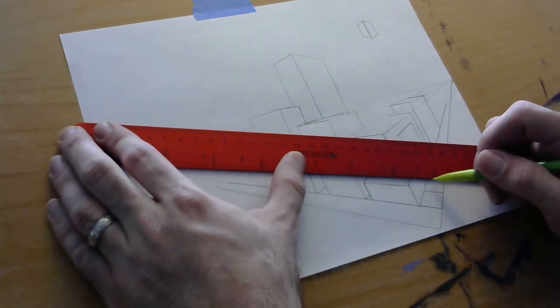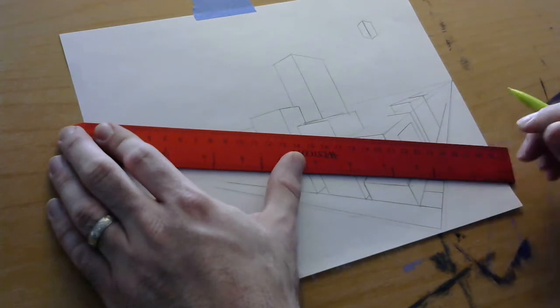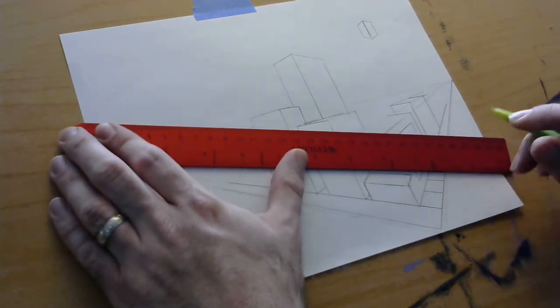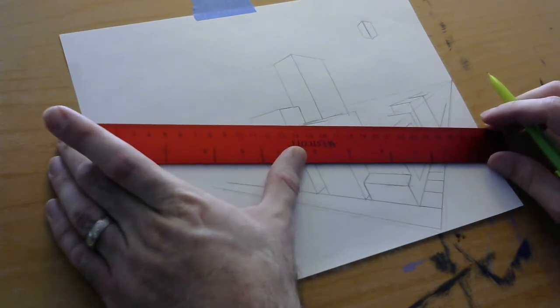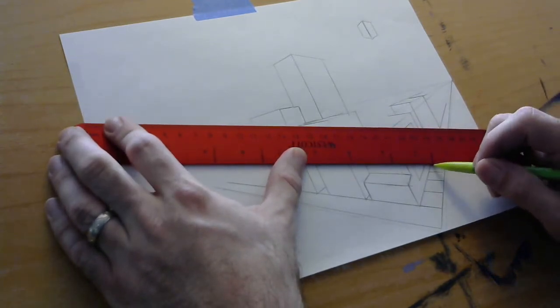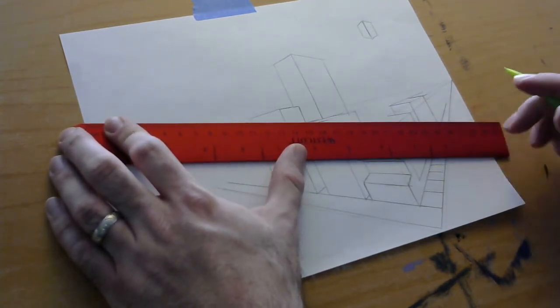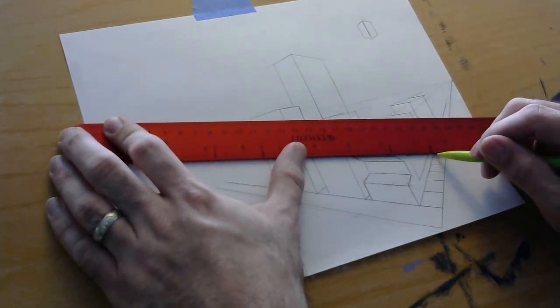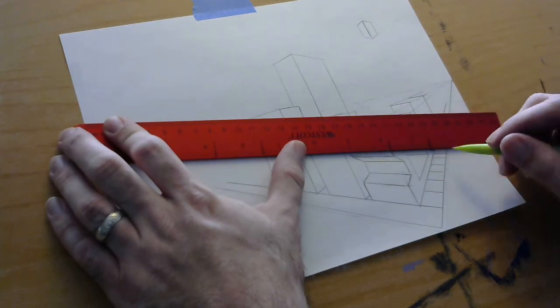Now, the tricky thing about this is you have to make them a little bit closer together as they start getting further away, because just like when things are further from a camera they appear smaller, these are further from our viewpoint, so they appear smaller. So they're just going to get gradually narrower as they go.